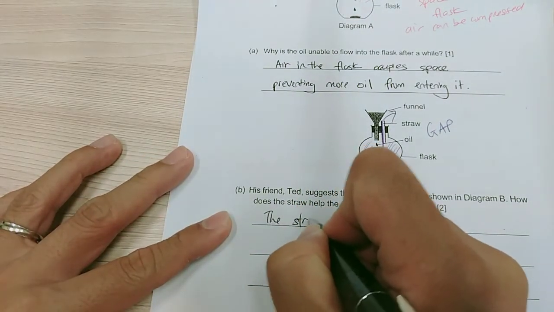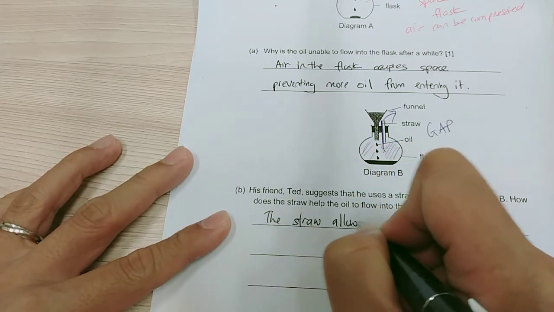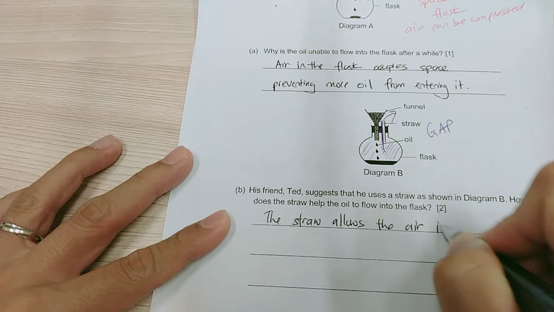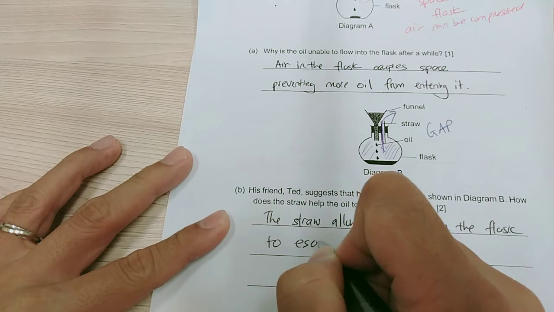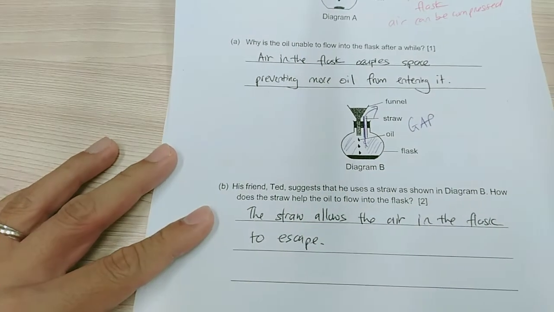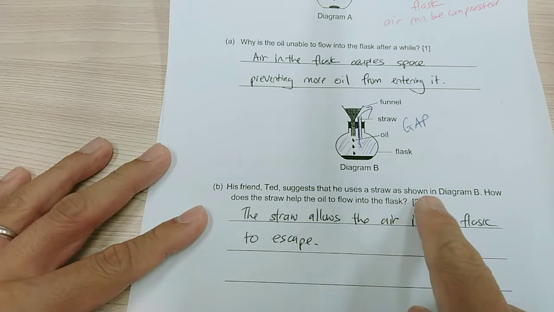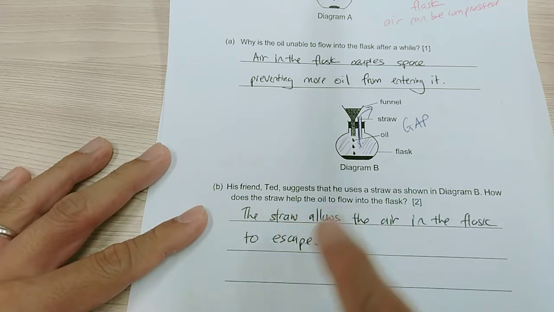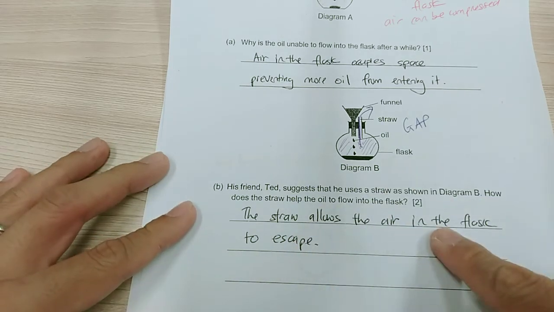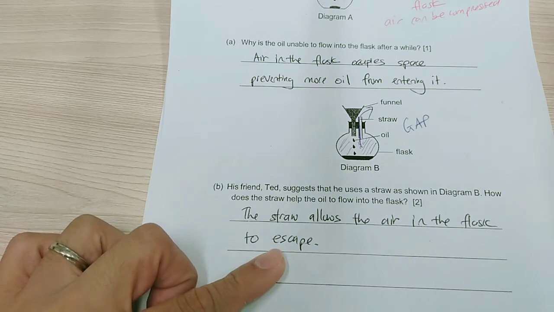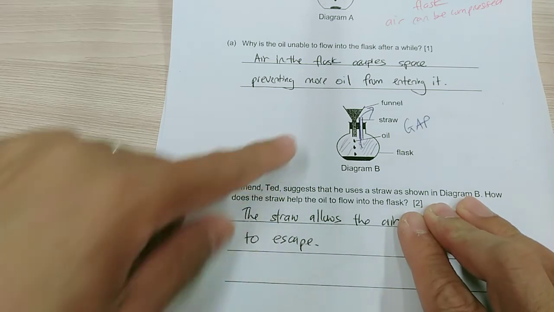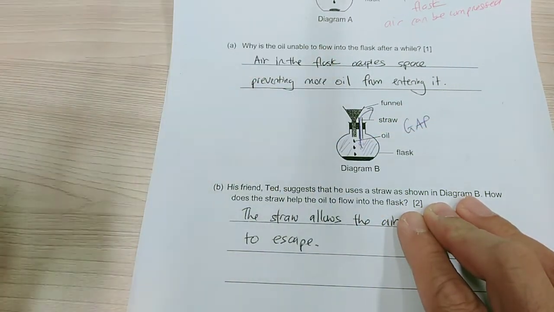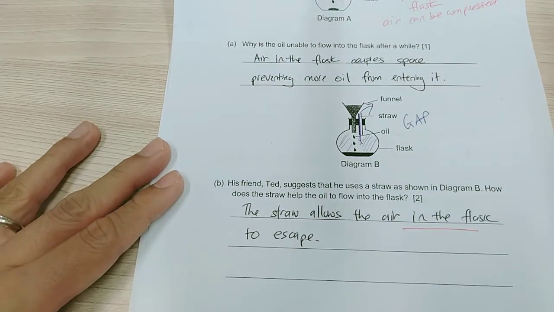So the straw allows the air in the flask to escape. That's the first part of your answer. Because you're asked to find out how the straw helps, no? How does the straw help the oil to flow into the flask? The oil is not flowing through the straw, but the straw allows the air in the flask to escape. This part is important. If you don't have this, it's kind of weird. The straw allows the air to escape. There's air here, there's air here, there's air here. Where is this air? Next part of the answer.